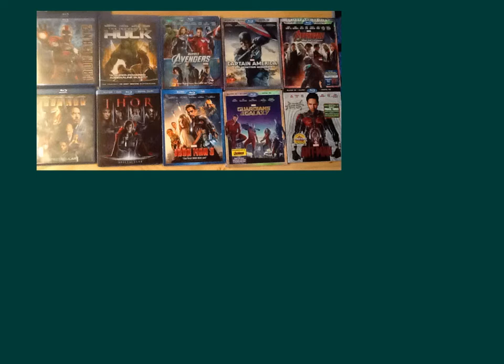These are a selection of my Avengers Blu-rays, and I want to know how many of them have Iron Man on the cover. So again, I'll count them all to get my new denominator. So I have 1, 2, 3, 4, 5, 6, 7, 8, 9, 10. So that's my denominator. Goes on the bottom. Fraction bar. Now I go back and I'm going to count how many have Iron Man on the cover.